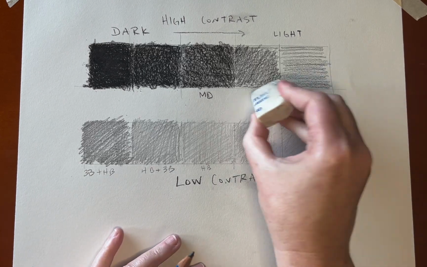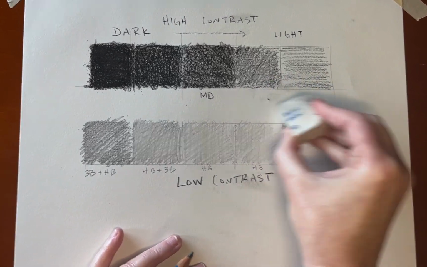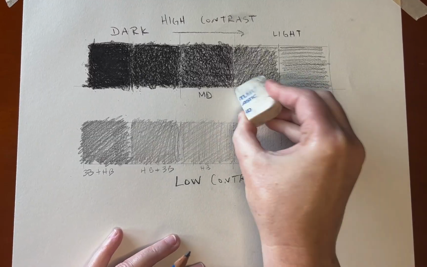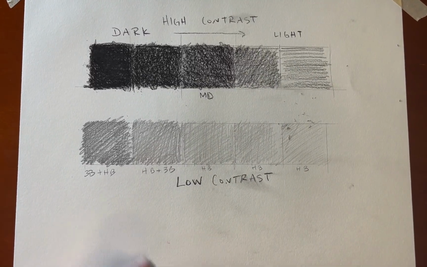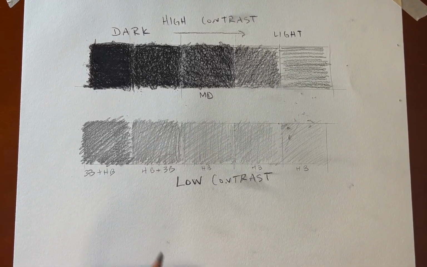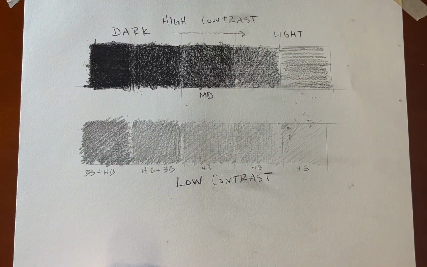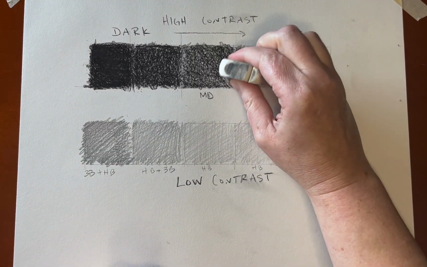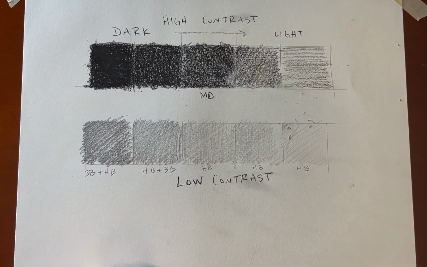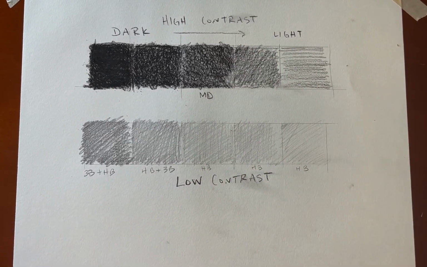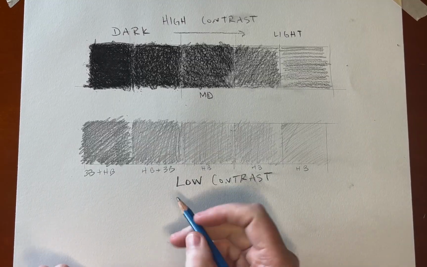If this stuff drives you crazy, you can erase it. It's actually good to practice erasing. And you can see some of the subtractive techniques that you can use, which is basically erasing, where you could do a highlight in there. I think this white one's going to work a little better, where you can erase some of the charcoal. Anyway, that's it. These are your value scales.